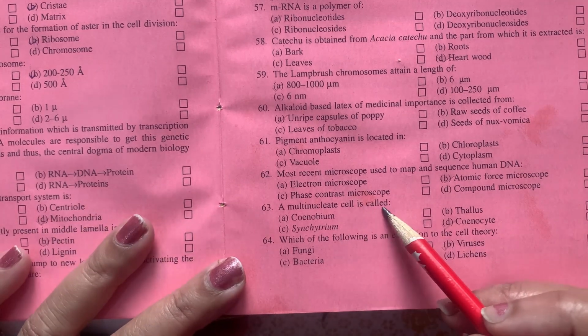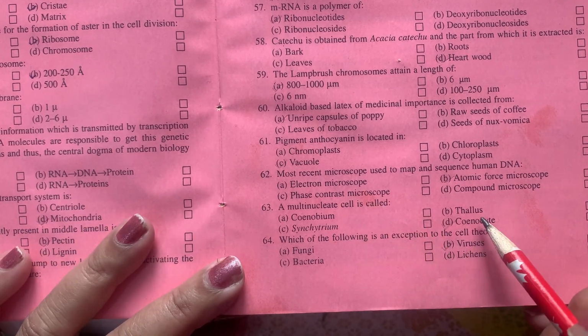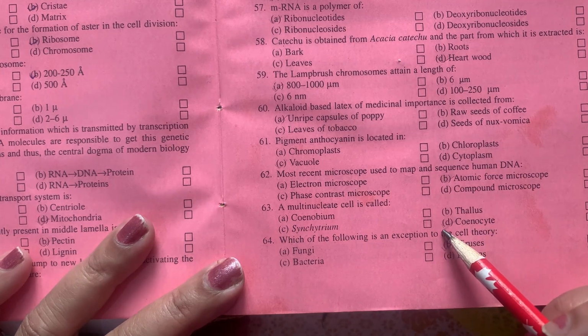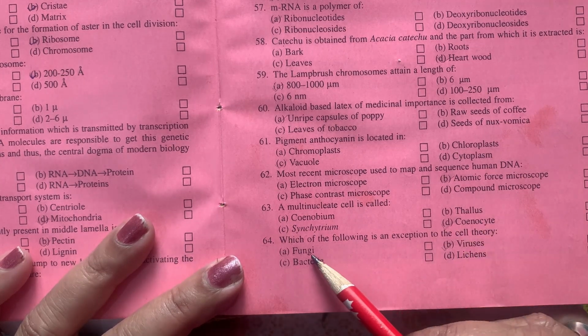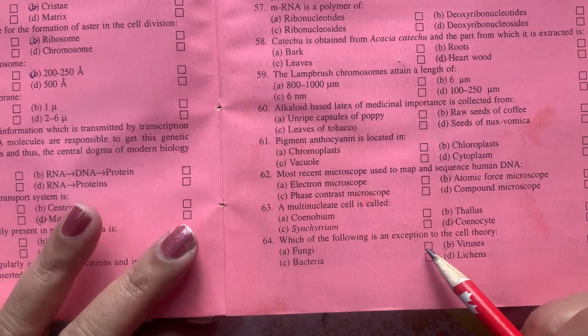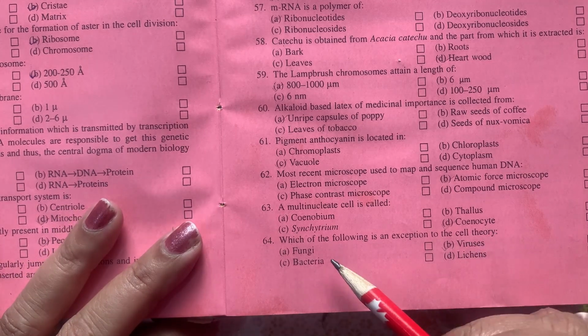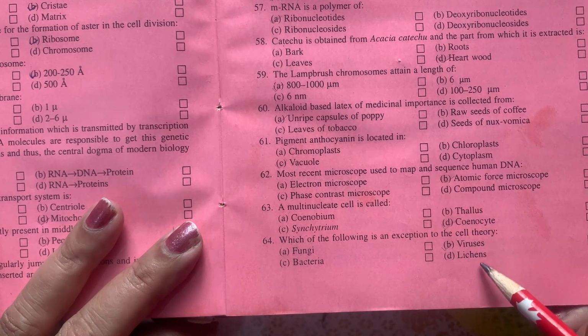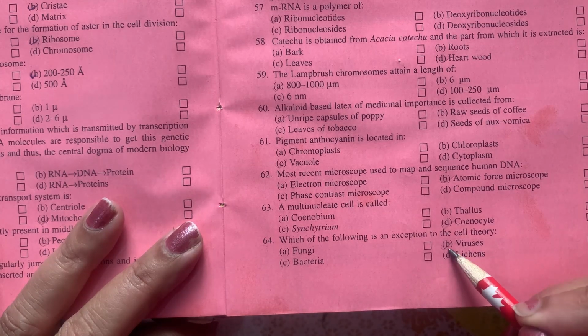A multinucleate cell is called synobium, thallus, syncytium, sinusoid. The correct option is syncytium. Which of the following is an exception of the cell theory? Fungi, bacteria, virus, lichen. It is the virus.